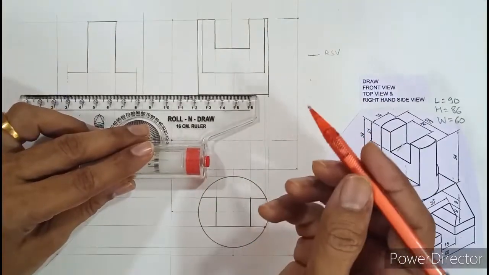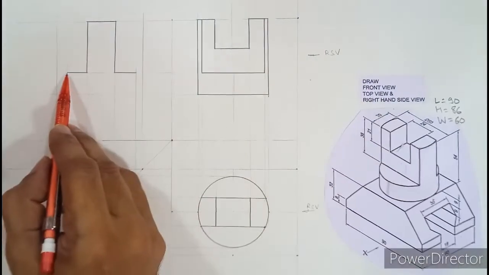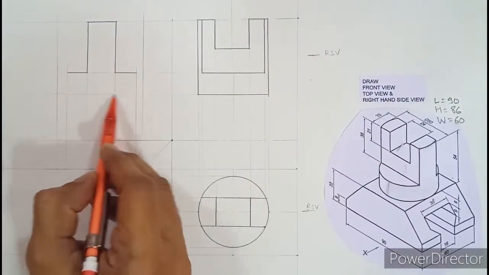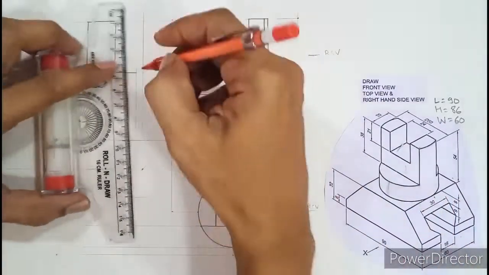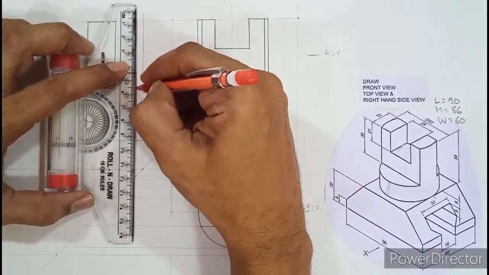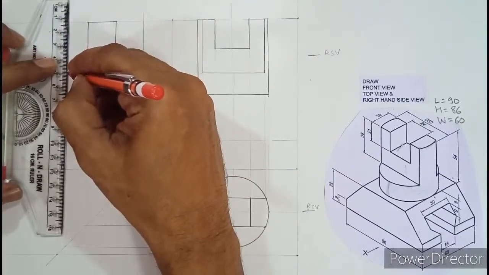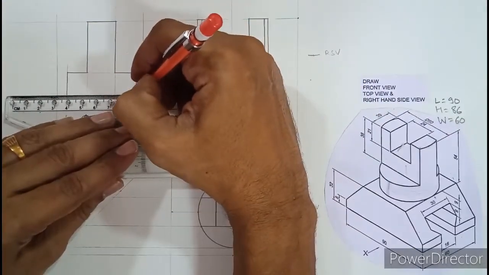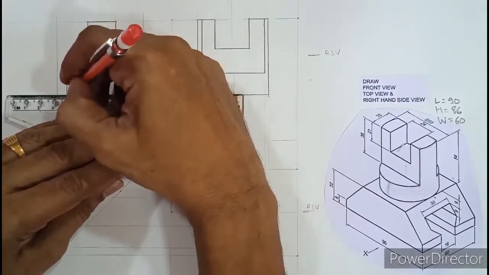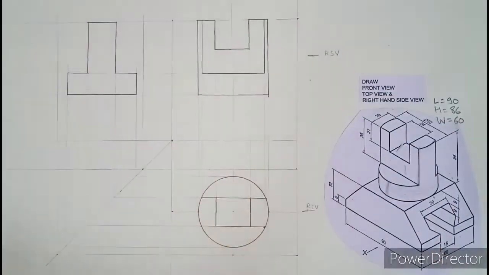So if I can project this line over here, and now you can see that this T shape, if I join this T shape, I will get the bottom half. So from here I will join this T shape. I'll extend it on all the sides. And I can darken this.